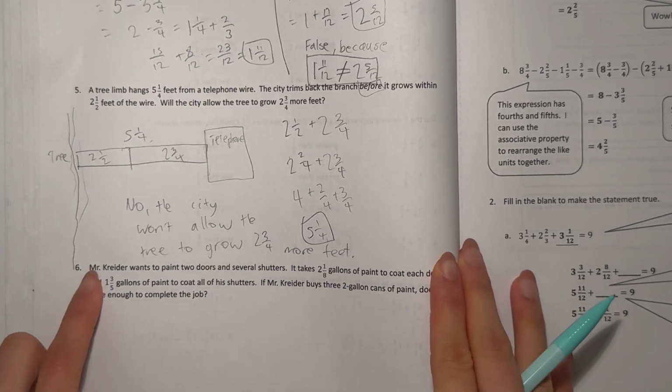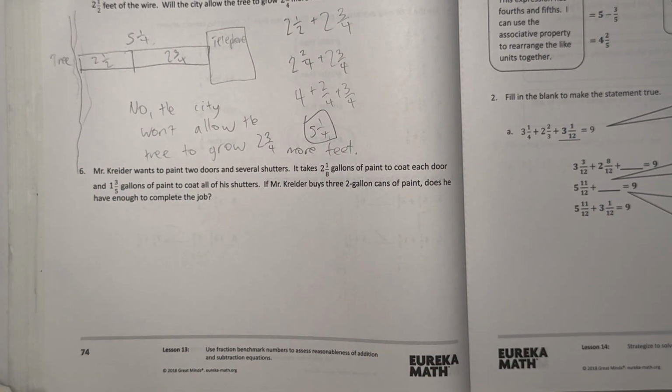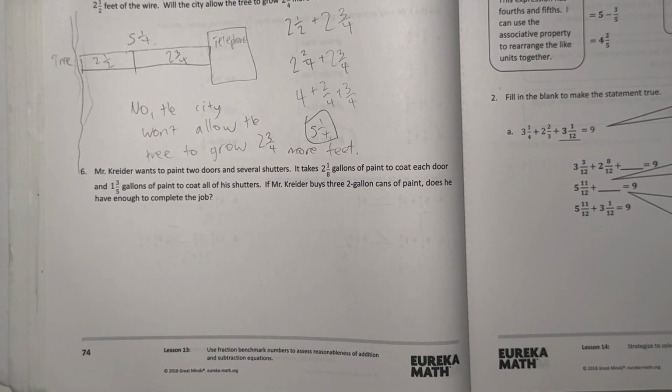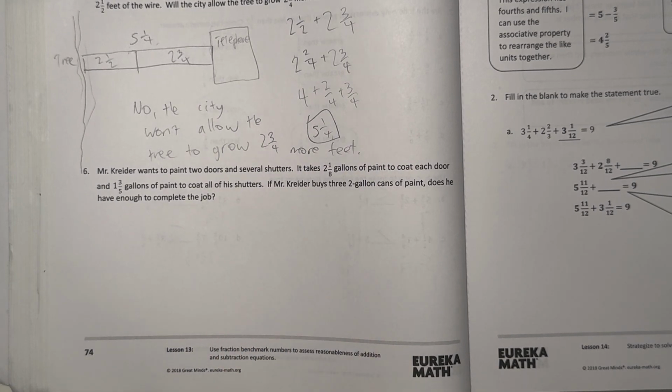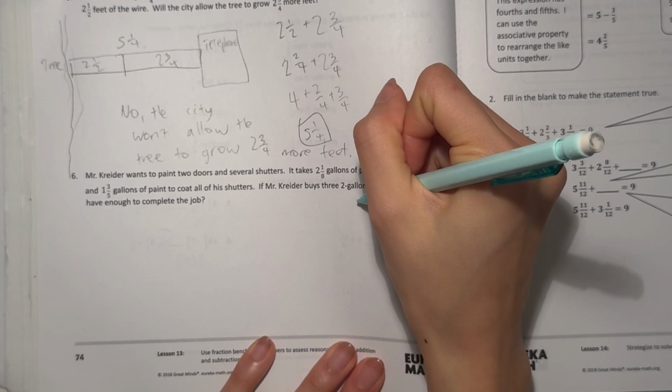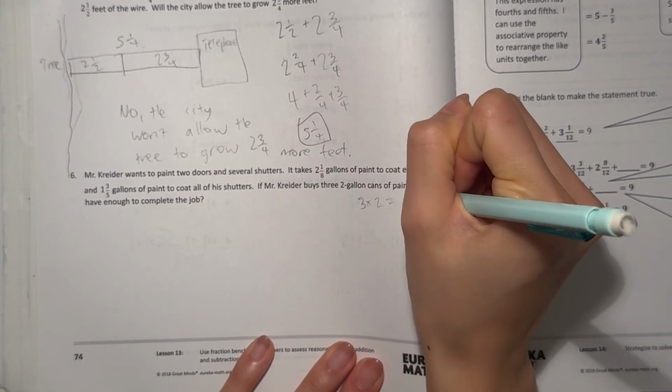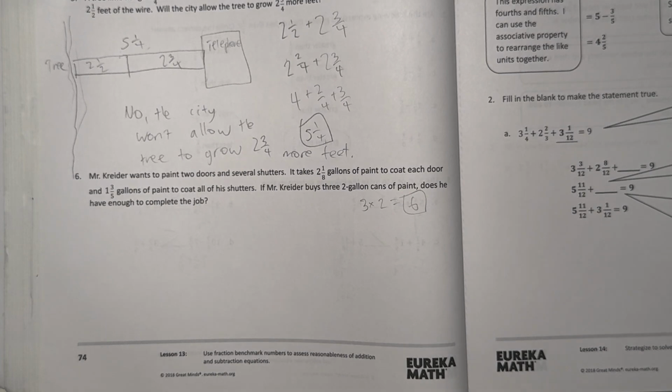Number 6, Mr. Creeder wants to paint 2 doors and several shutters. It takes 2 1/8 gallons of paint to coat each door and 1 3/5 gallons of paint to coat all of his shutters. Mr. Creeder buys 3 2-gallon cans of paint. Does he have enough to complete his job? First, we want to find out how many gallons of paint we have. 3 2-gallon cans, so 3 times 2. So we have altogether 6 gallons of paint.